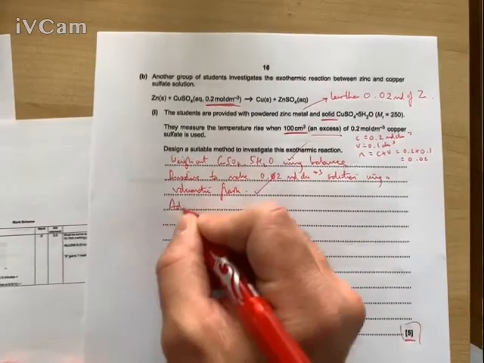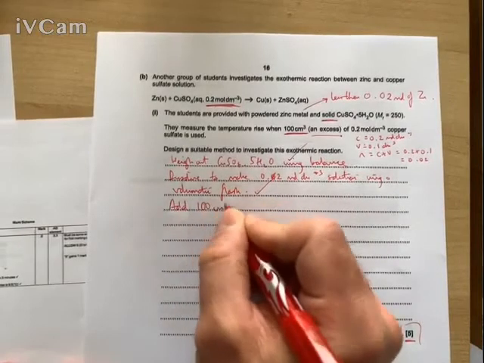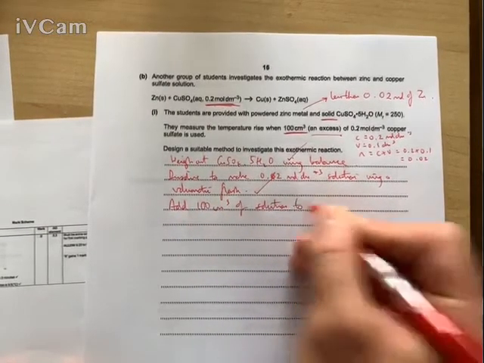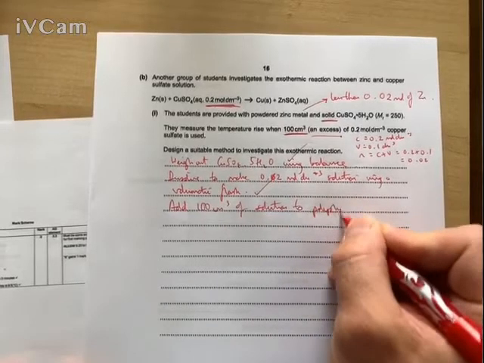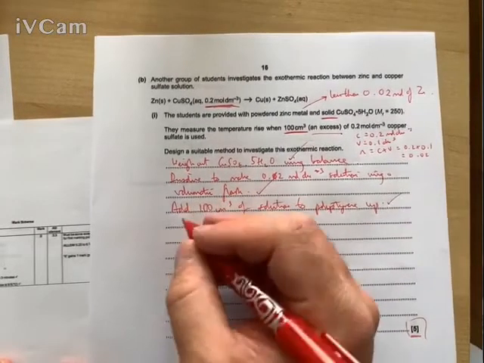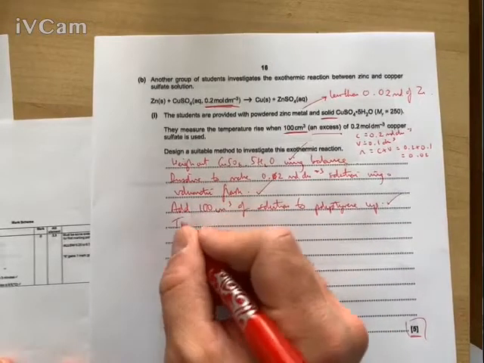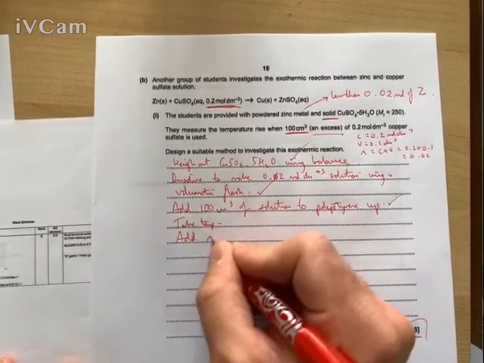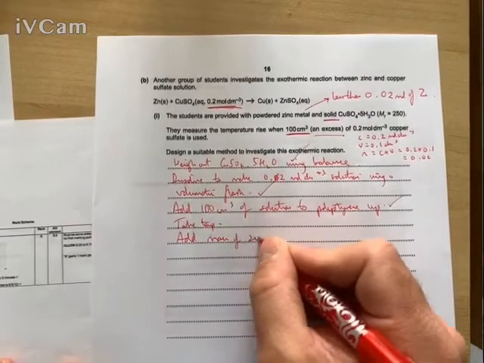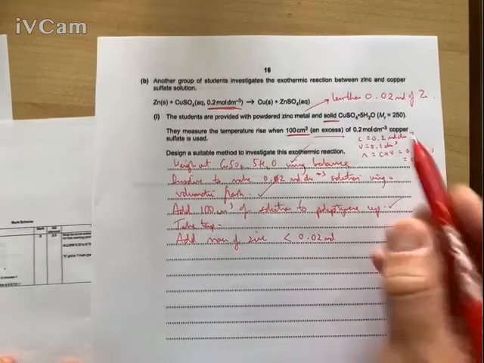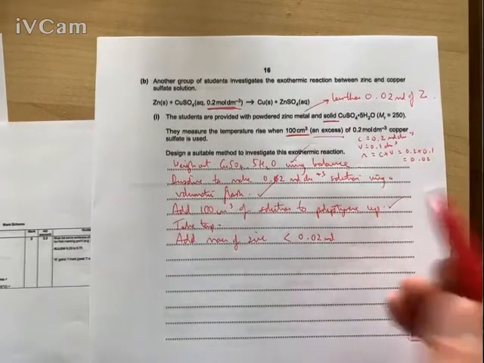Okay, then we want to add 100 centimeters cubed of the solution to the polystyrene cup. We would want to take the temperature, add a mass of zinc that's less than 0.02 moles, because they've said that it must be limiting.